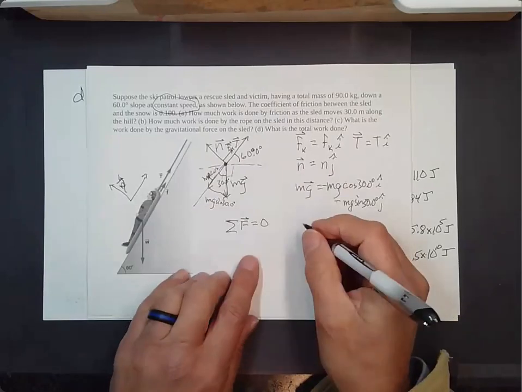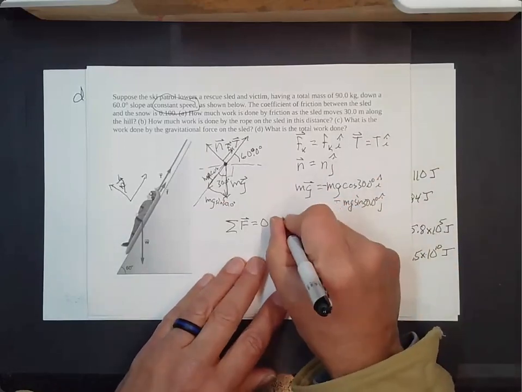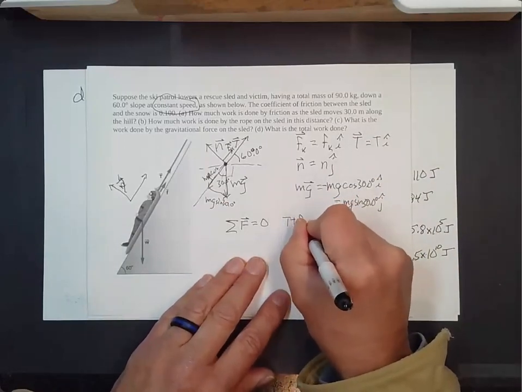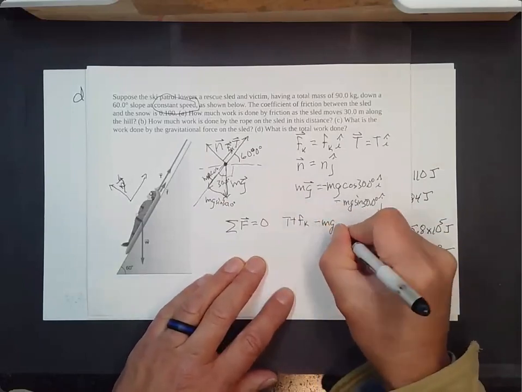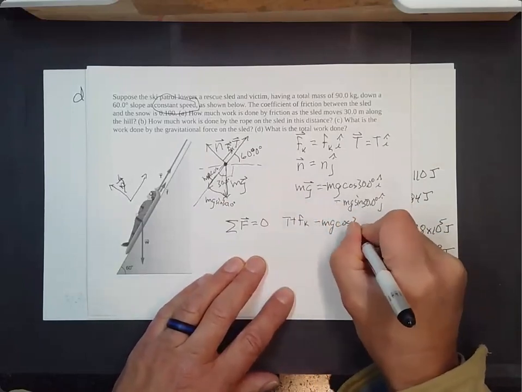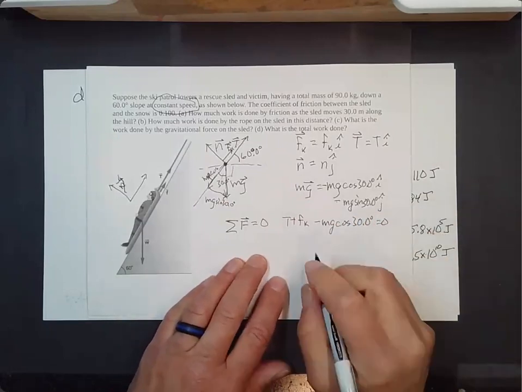Well, that means in the i hat direction, I'll have T plus f sub k minus mg cosine of 30.0 degrees is equal to 0.